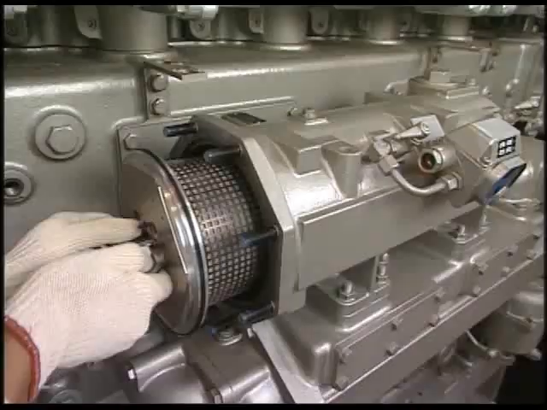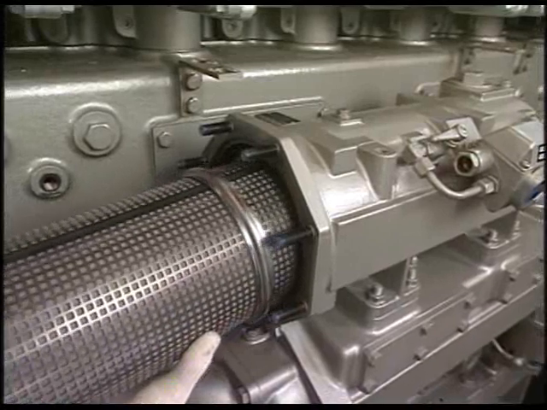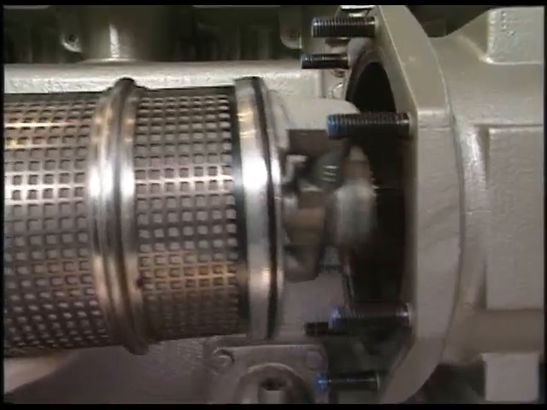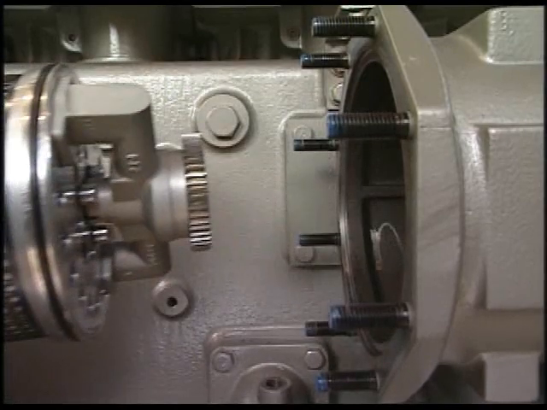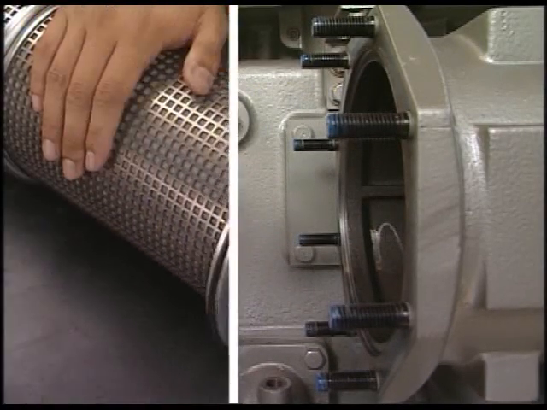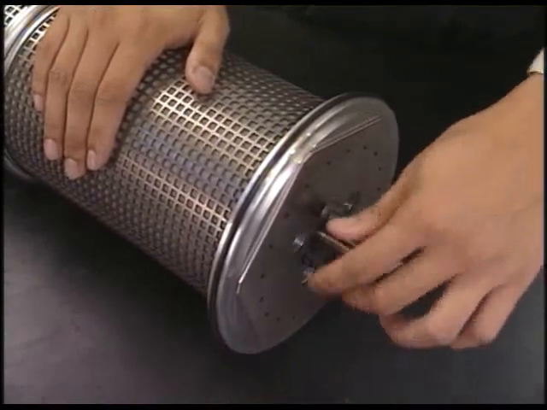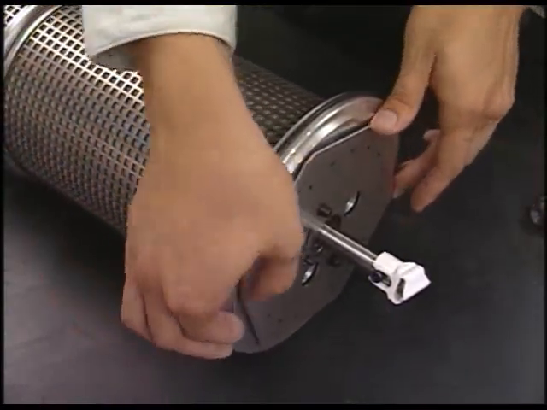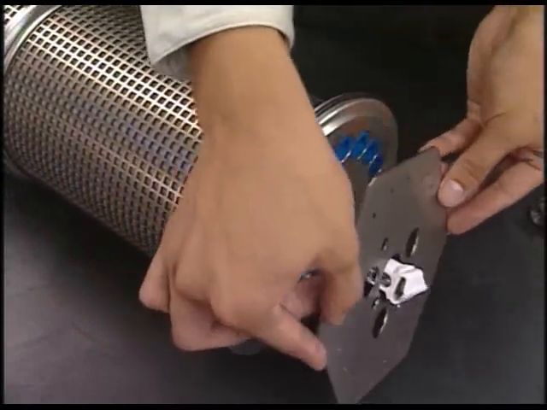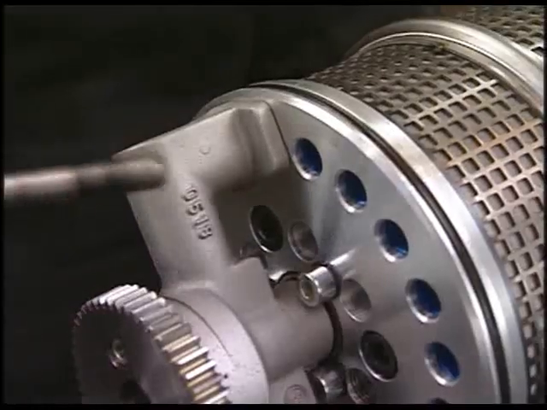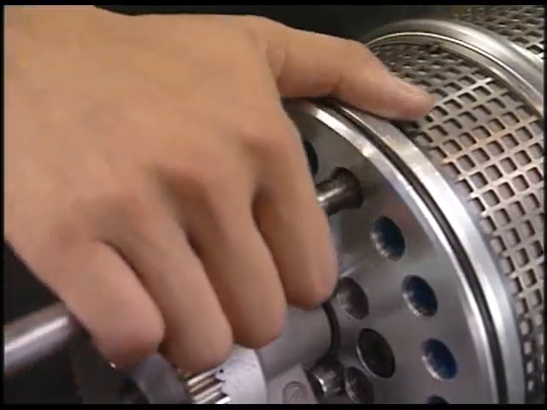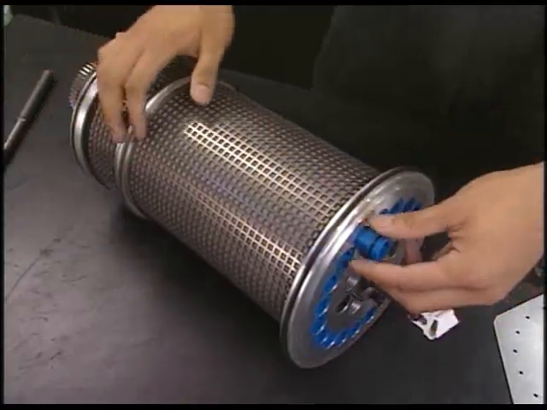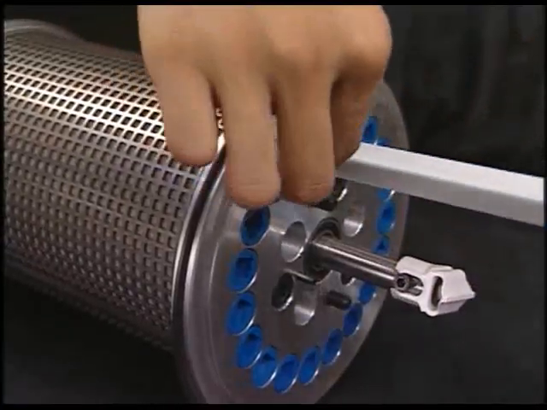Detach the whole filter element from the housing together with the flushing arm and the gear. Be careful not to damage the removed gear tooth. Remove the upper plate from the whole element detached. Pull out the filter element from the holder in such a way that you push it up from the bottom and pull it from above.